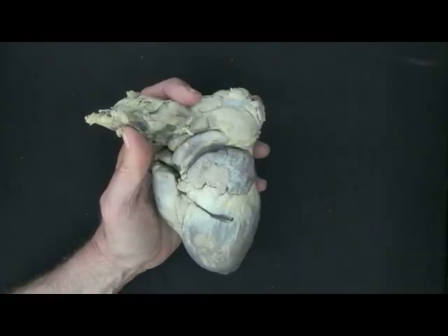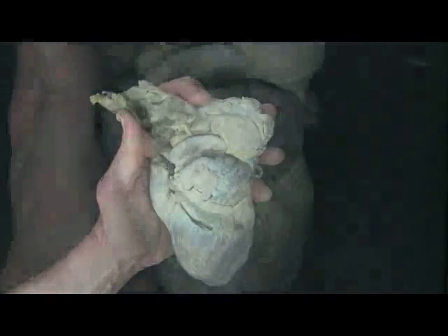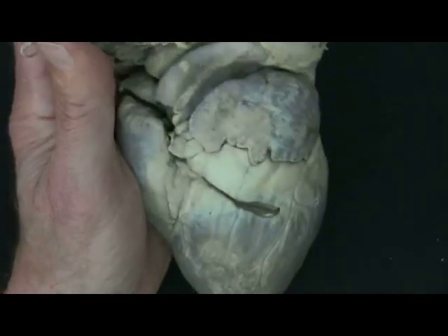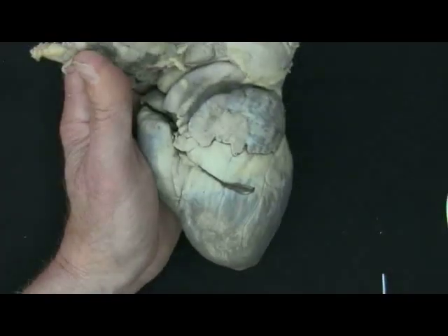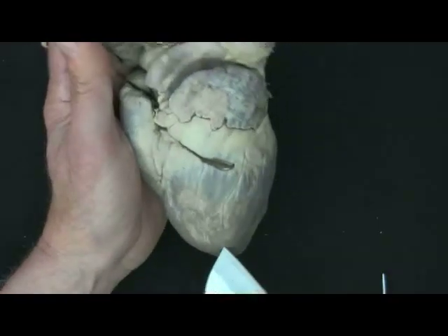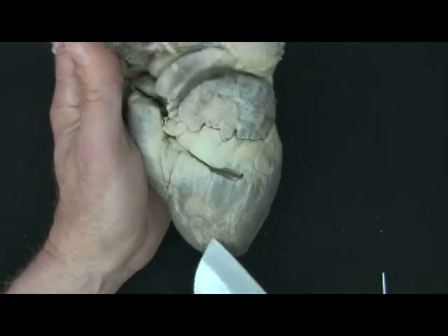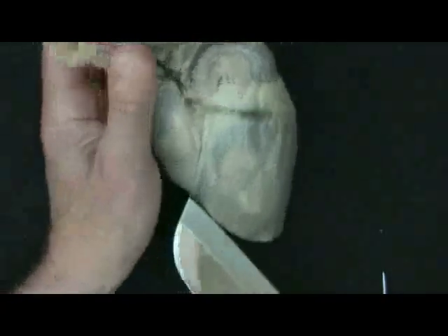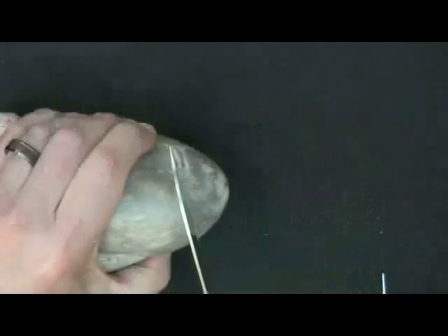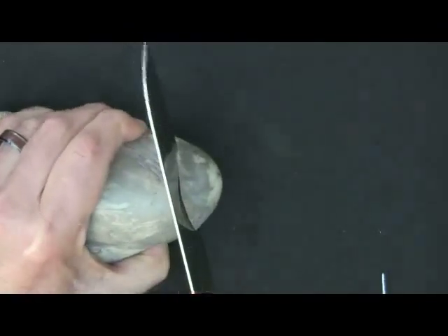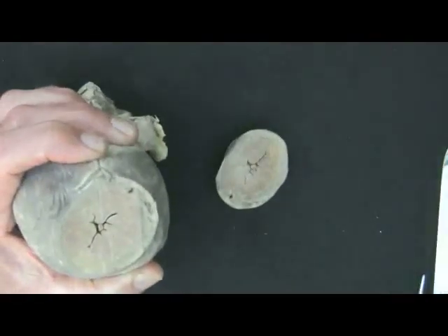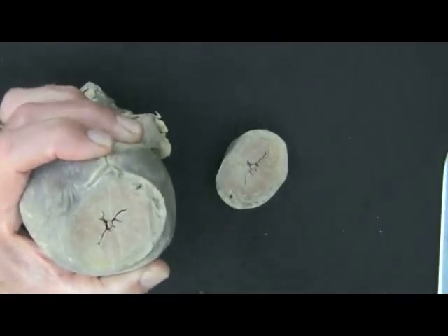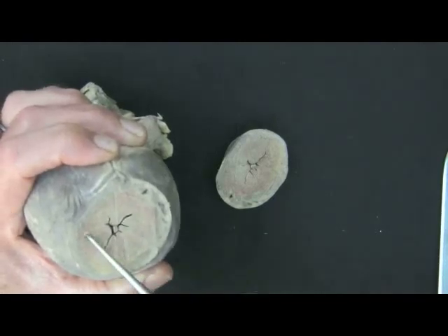Here's another pig heart. But let's go ahead and actually cut this heart transversely, and let's do so from the apex of the heart toward the base of the heart. So here we go. A slice transversely. And we see how thick and remarkably strong the myocardium is.